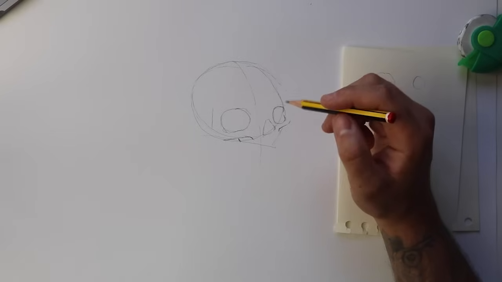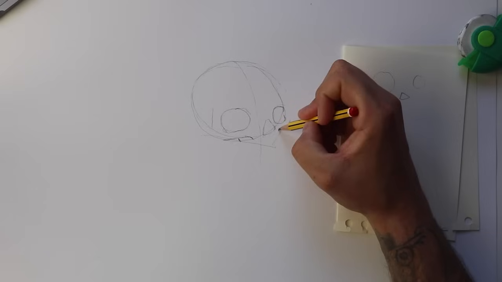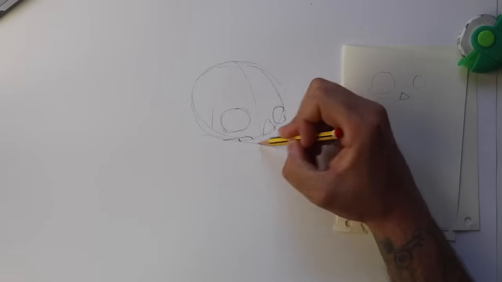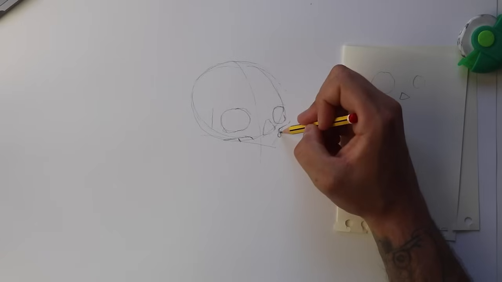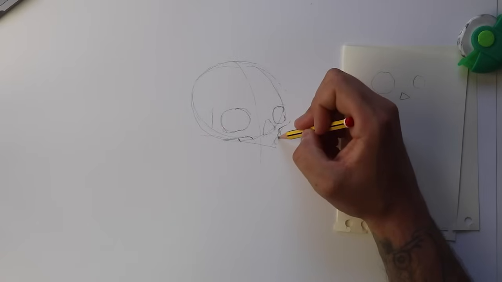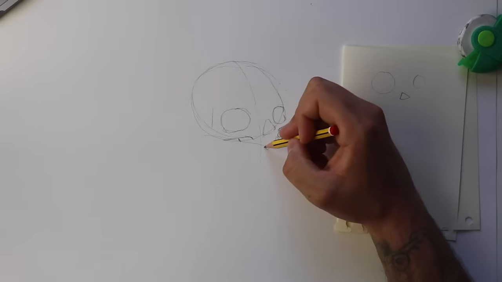And I'll show you something that's a bit advanced here. Instead of putting in shapes, I'll show you how to follow this line, this triangle. Let your hand go loose, and put in these dotted circles. Just keep it loose, almost like they're just forming themselves.